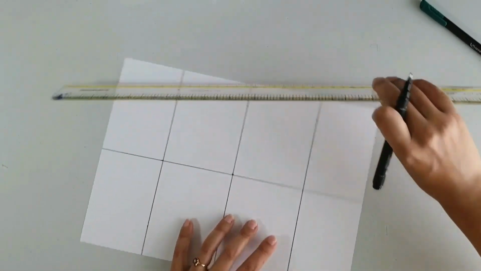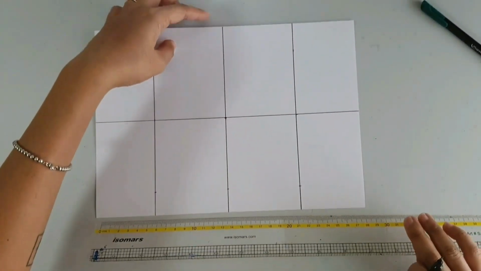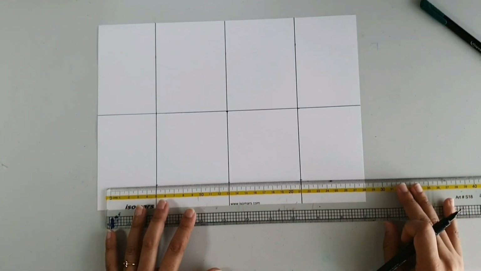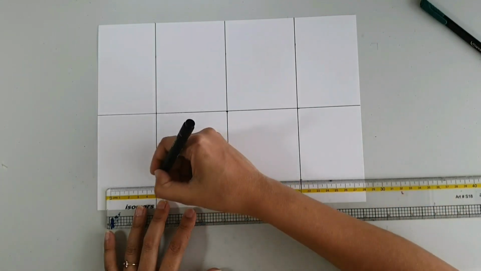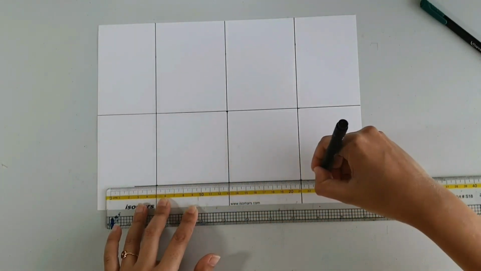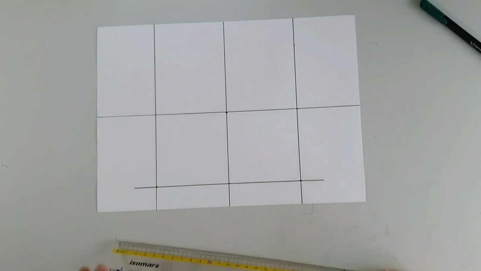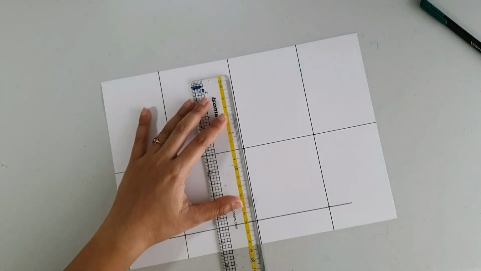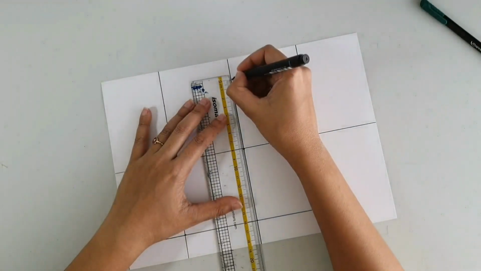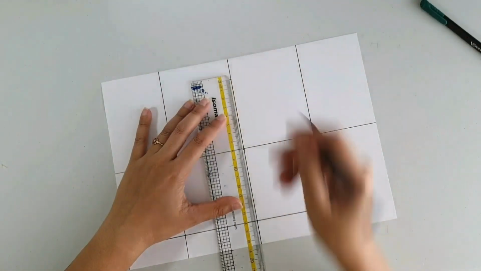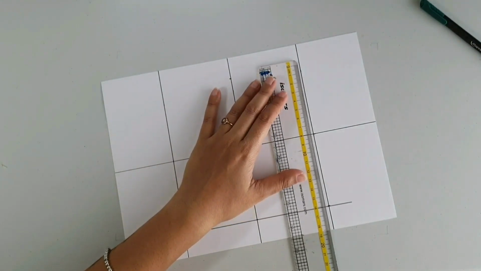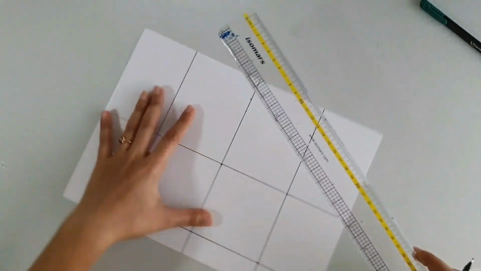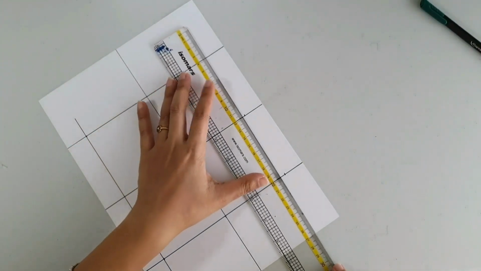Let me just turn my paper so that it's easy for me to draw the line. Now, same way on the other side. Mark 8 centimeters away from the center on your right or on your left, and draw a line joining both the points.